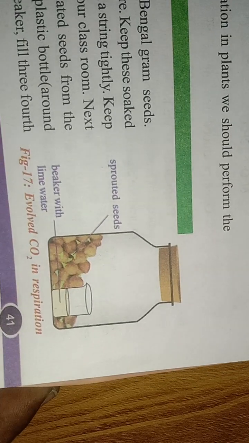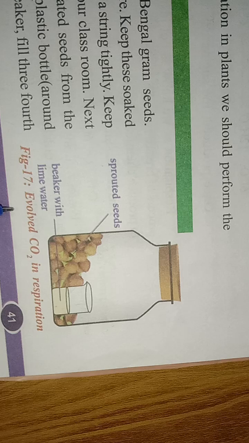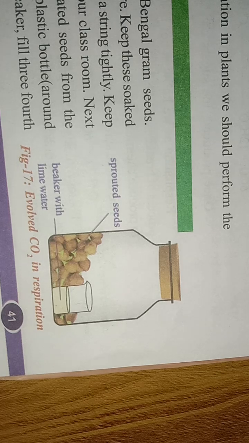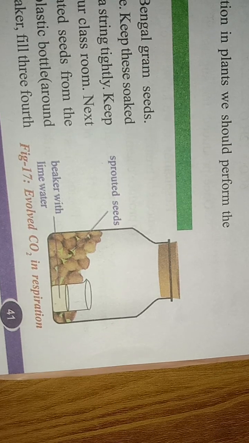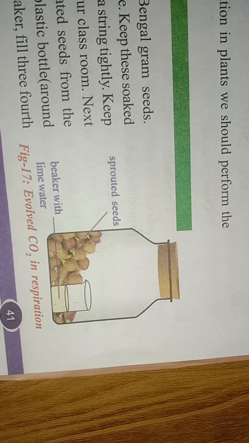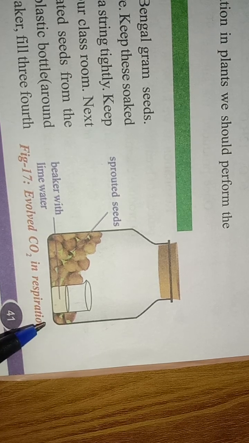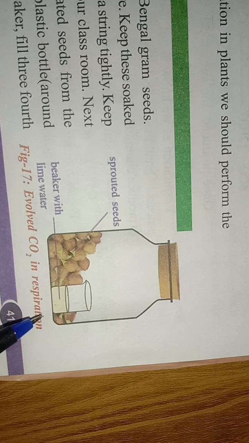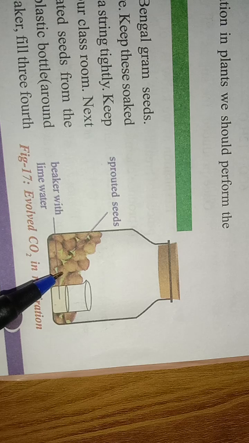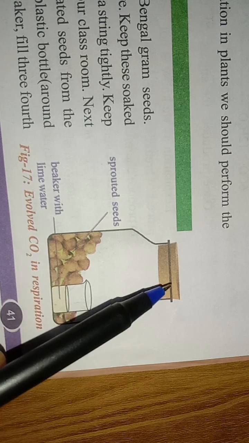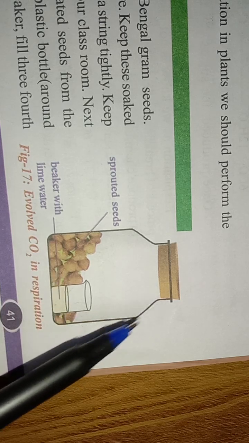a simple lab activity, that is, CO2 evolved in respiration. So here we need some sprouts, right? We know how to get sprouts, right? If you soak your seeds in a jar of water for one night, the next day you will find sprouted seeds. So pour these seeds into a glass jar and close it with a cork.